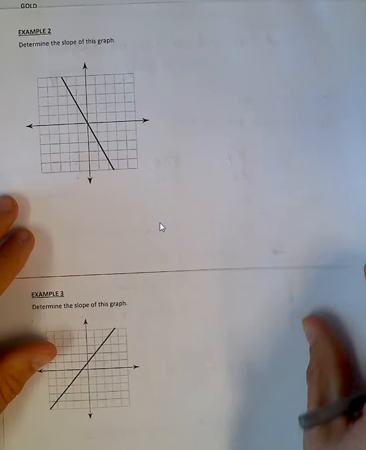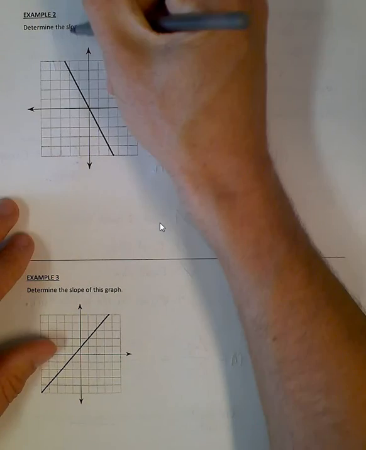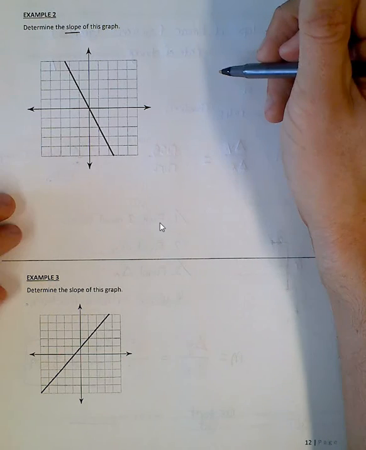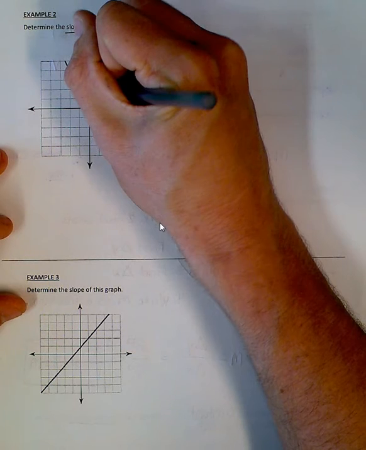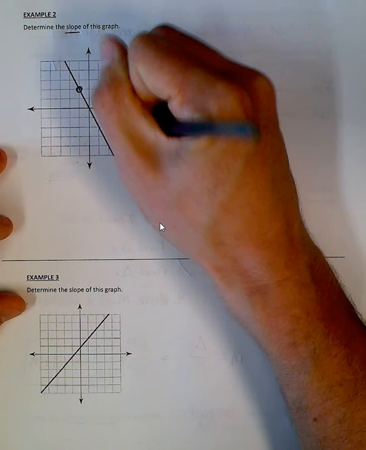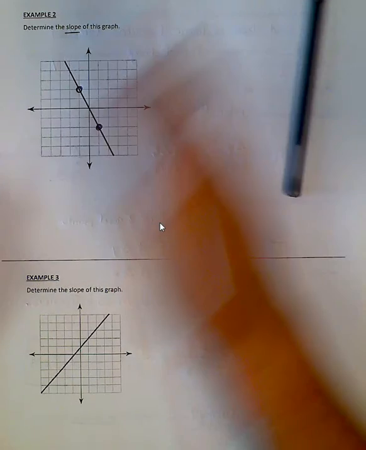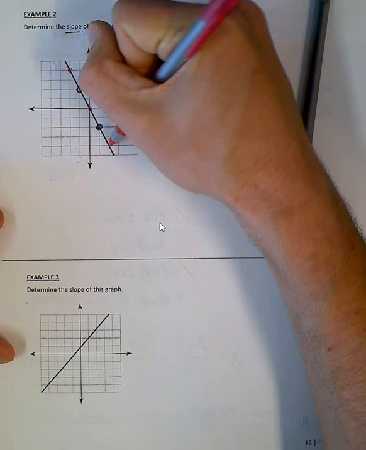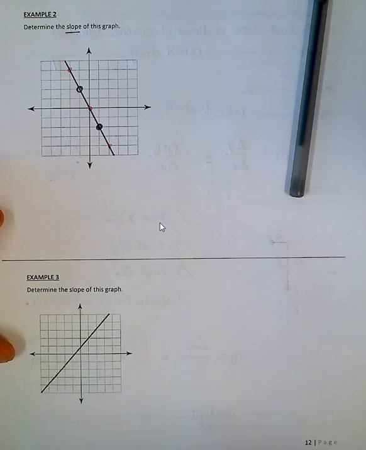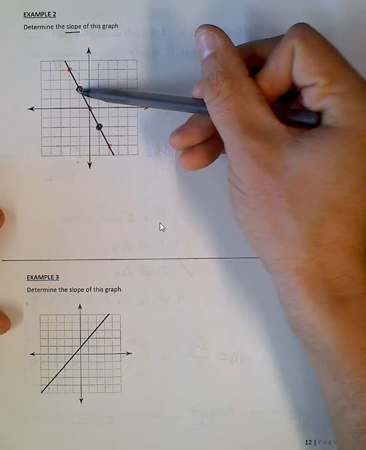Looking at example 2, again we're asked the same question: determine the slope of this graph. So now I'm going to pick 2 more points. Here's one point, here's another good point. Again, any points in red would also be good here, but we're going to choose to find the slope using these 2 coordinates, or points.